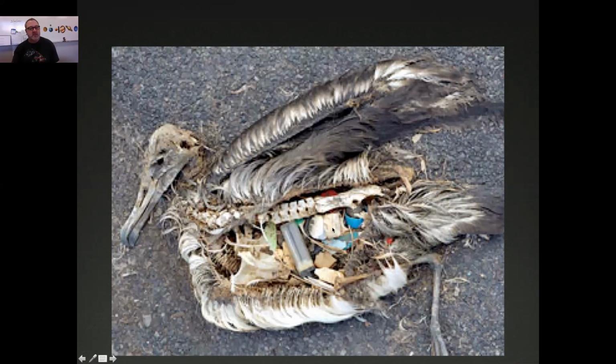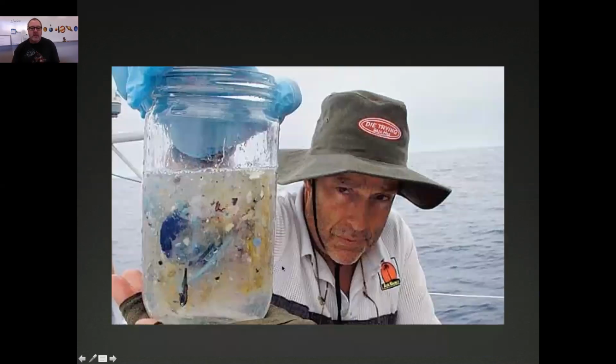Obviously, this is some sort of a seabird. Maybe it died and it washed up on shore. Maybe it flew ashore and it ended up not surviving because of all of this plastic. Now, this guy has taken a scoop of water from the ocean, and that's what it looks like, right? So we've got all those plastic chunks that are floating in the water, but what we don't see are what are called microplastics. These are teeny tiny little pellets that are really hard to see, but they are also collecting in the ocean.